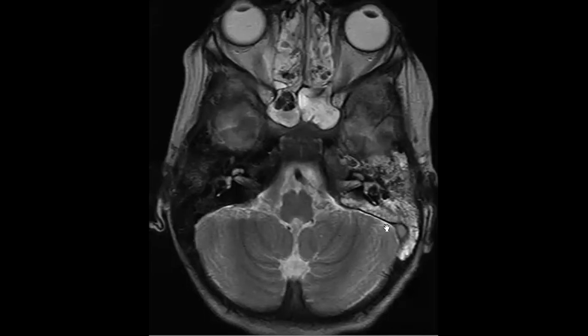This means that the sigmoid sinus has thrombosis. Yeah. When it transfers from black to white, this means it is not a good sign that it is white. It's not nice that it is white. No, it's very bad. Okay. So yeah.